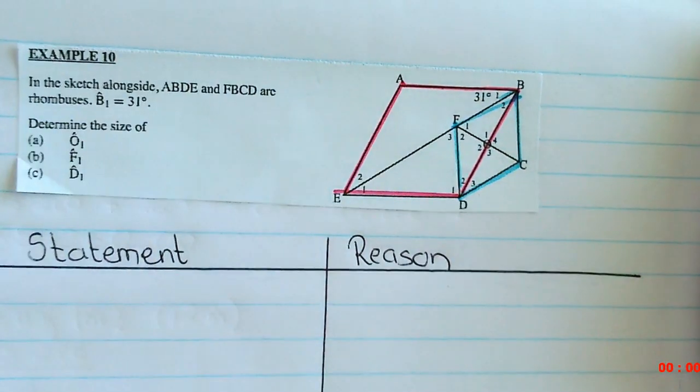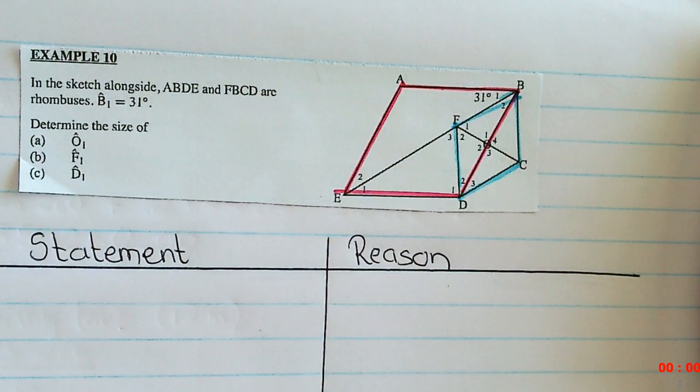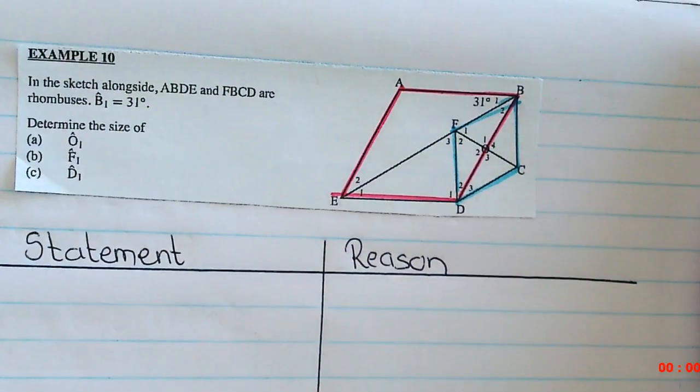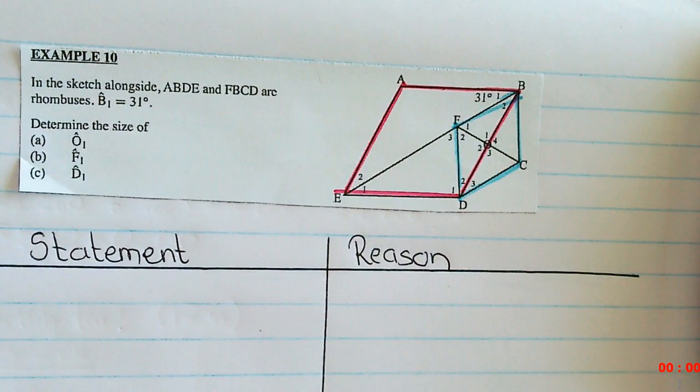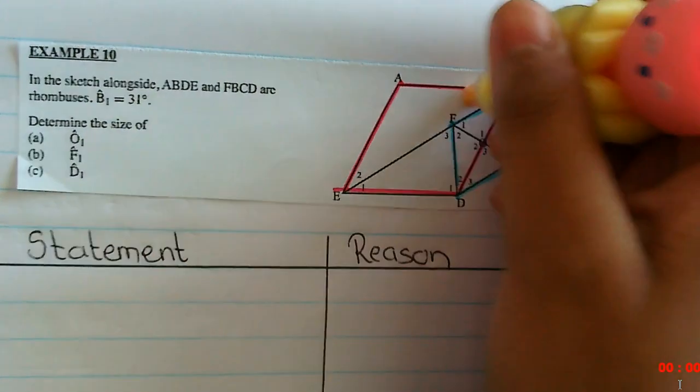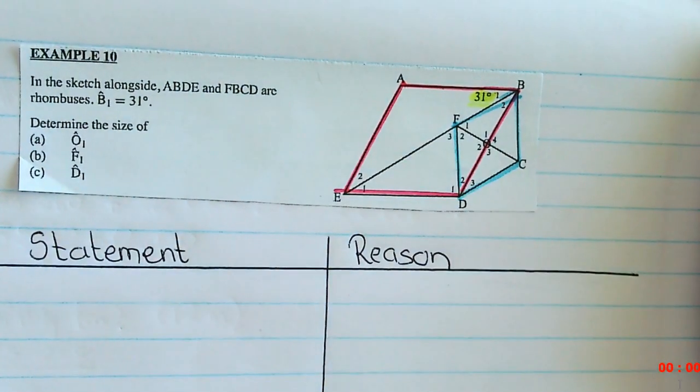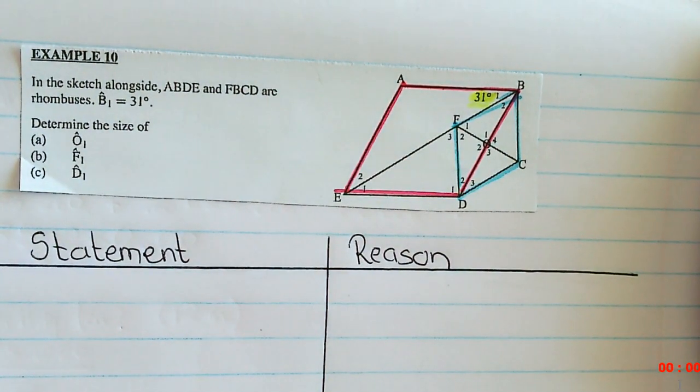Right? And angle B1 is 31 degrees. So all that information is on the screen. I'm just going to make this one yellow. Okay, so they tell you it's a rhombus. I would say the first thing you need to do is fill in as much information as possible.